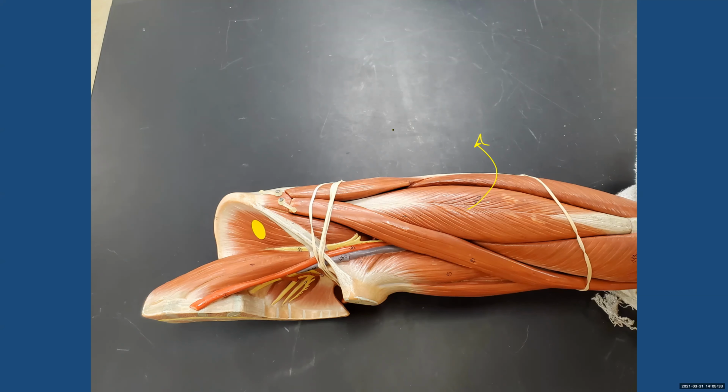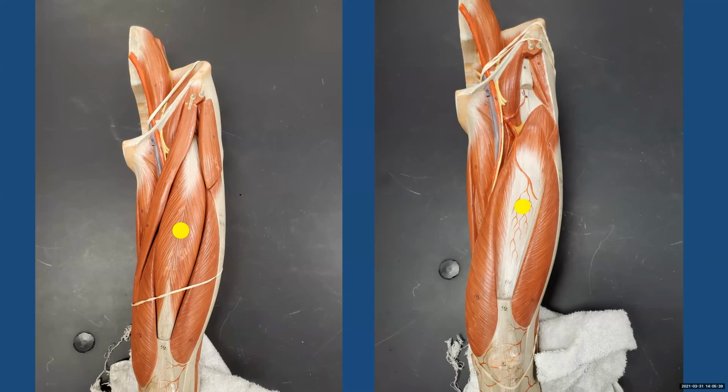We have done this. I have done this demo before, just from a different perspective. So right here, this is the rectus femoris. Rectus femoris removed. Notice rectus femoris is removed. You can see the cut patellar tendon, vastus lateralis, vastus medialis, and here this muscle, this is vastus intermedius.